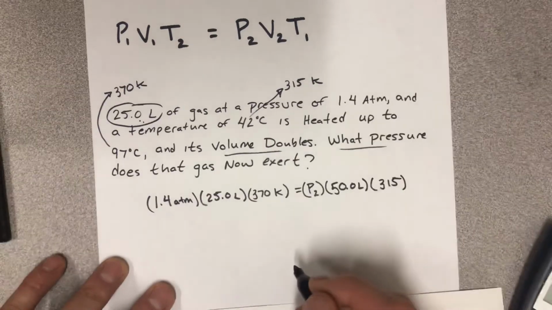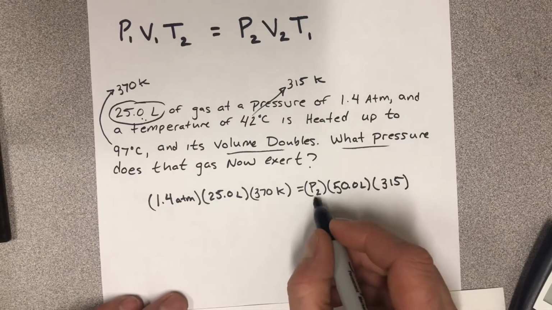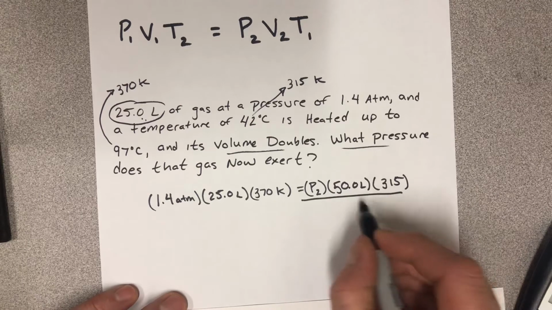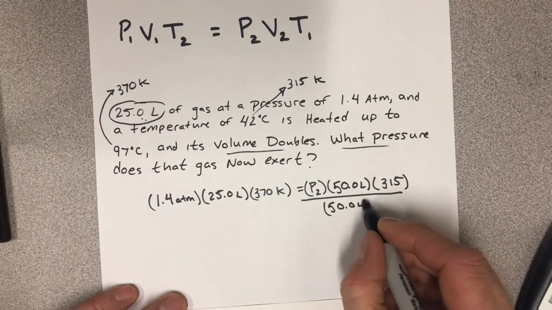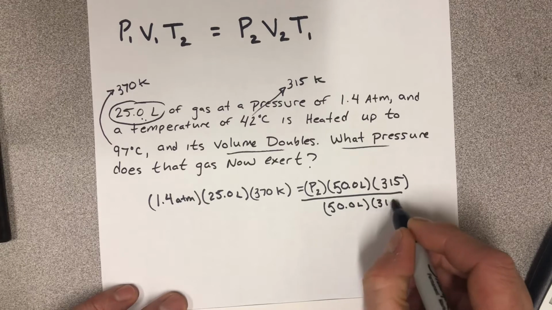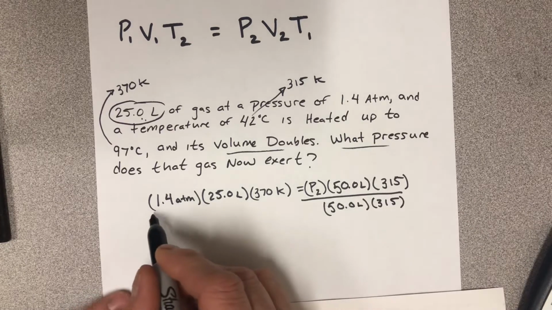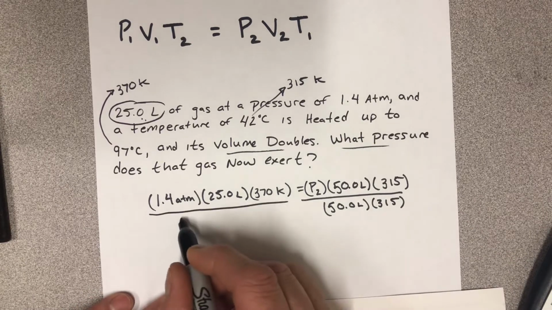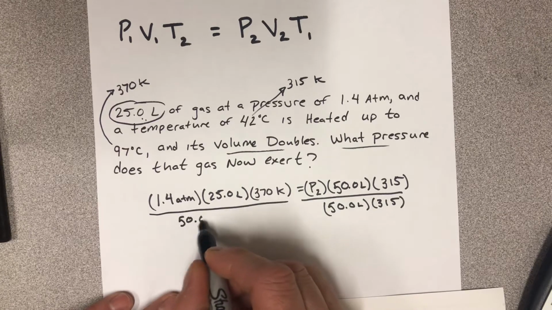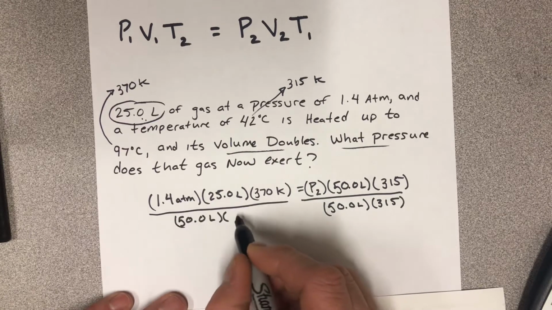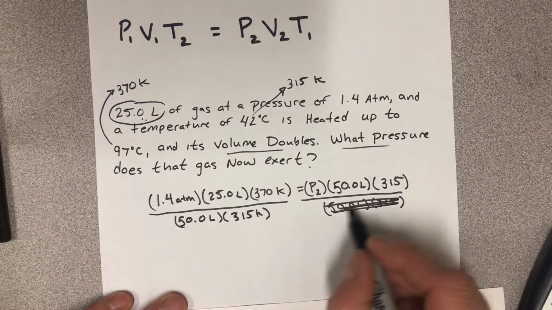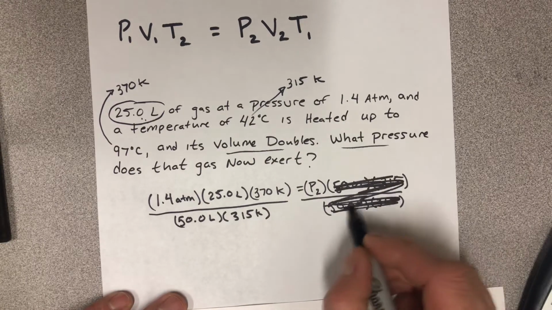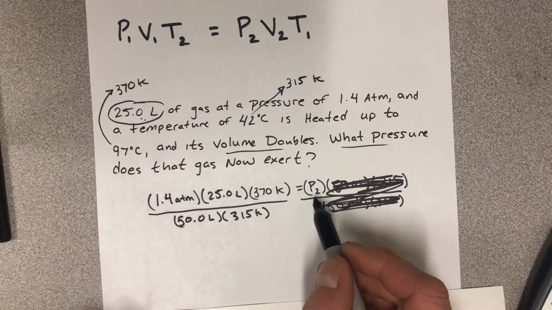Now it's just basic algebra. We want to isolate that P2, so we divide both sides by 50 liters times 315 Kelvin. That makes them cancel on this side and leaves P2 by itself.